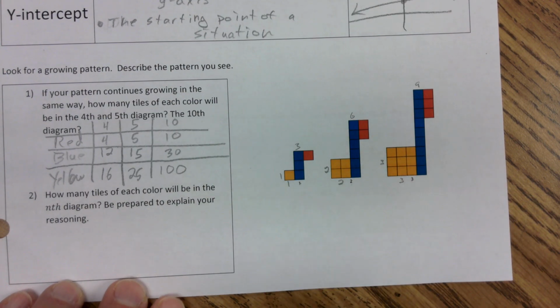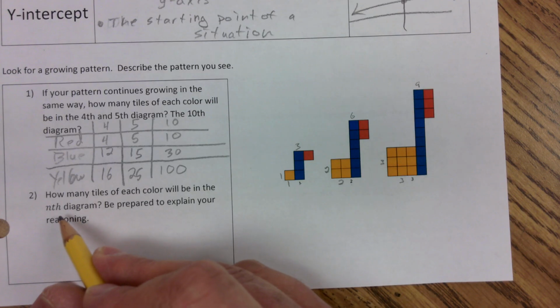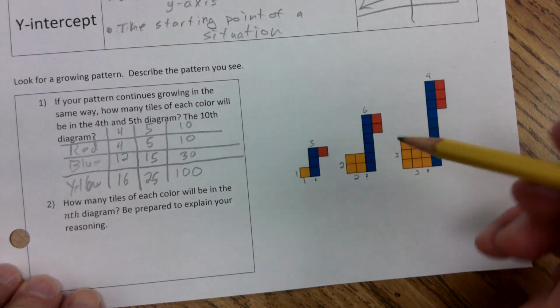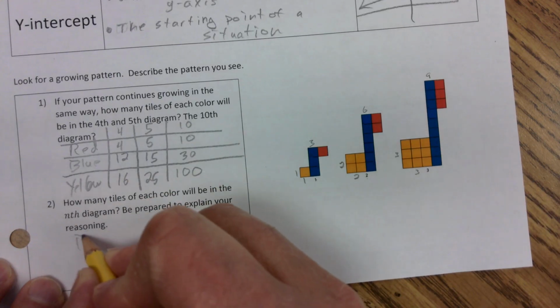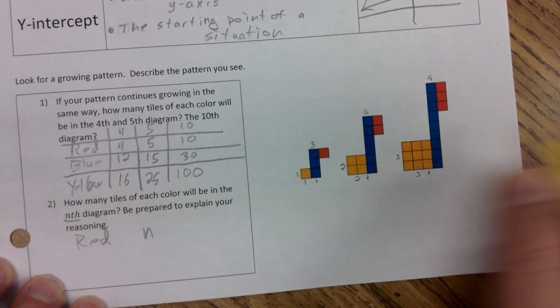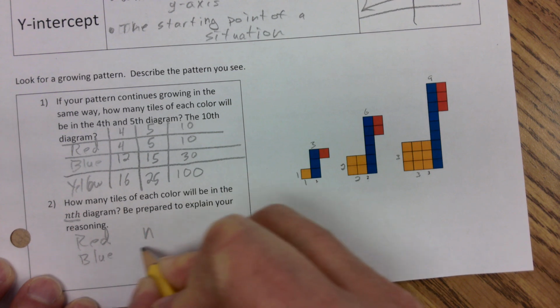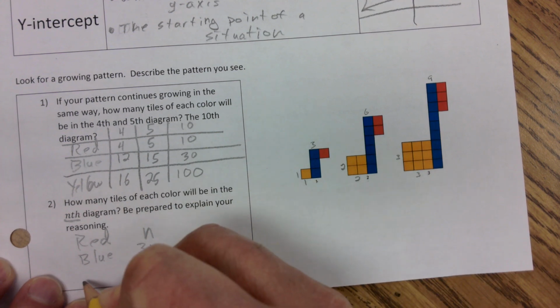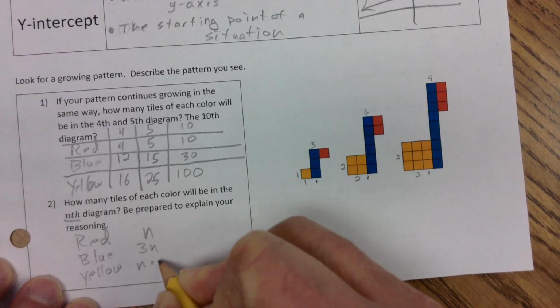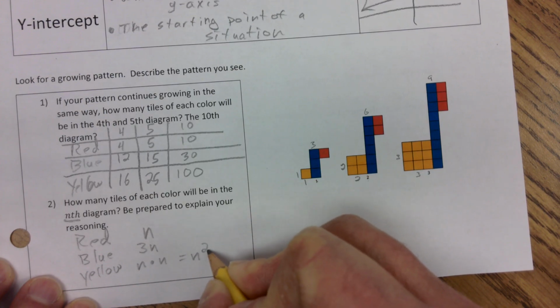Yeah, so then the second one right here, this is basically figuring out the algorithm for it and generalizing it to an equation or a formula. If I look at the reds, it's just going to be equal to the step number, right? So it's just going to be n. That's our variable right here. Blue is going to be 3 times our step number. And then yellow is going to be your step number times itself, which is the same thing as n squared.